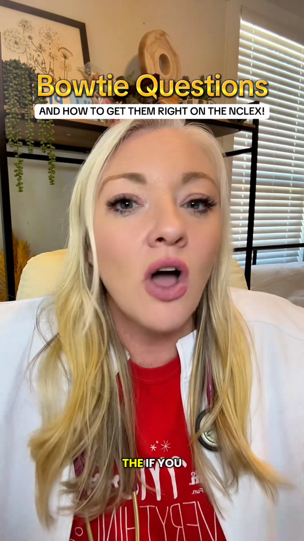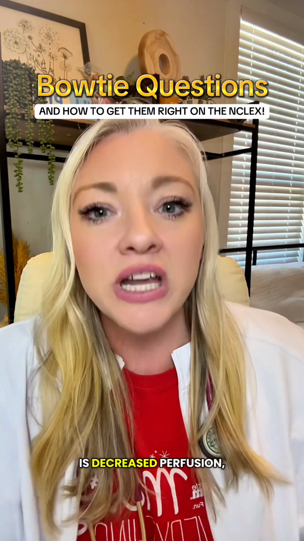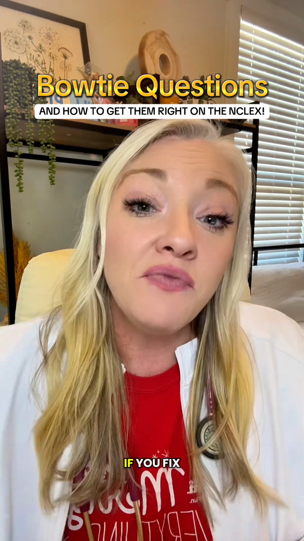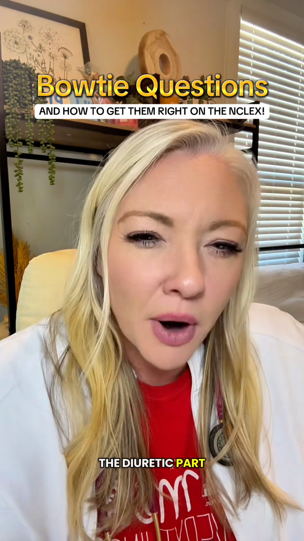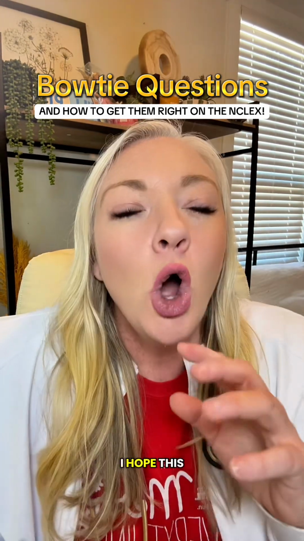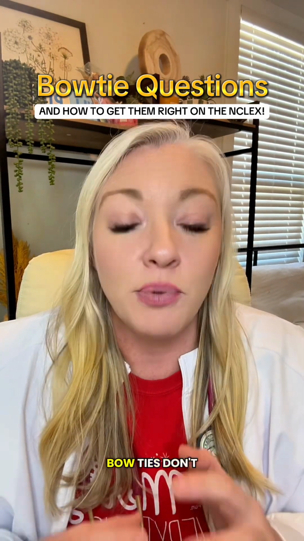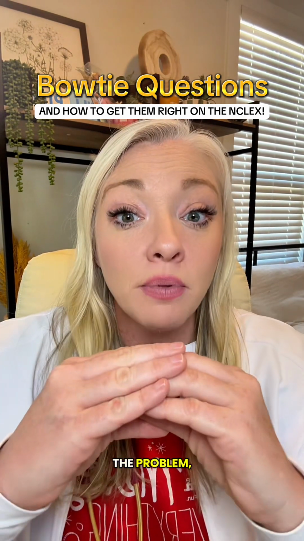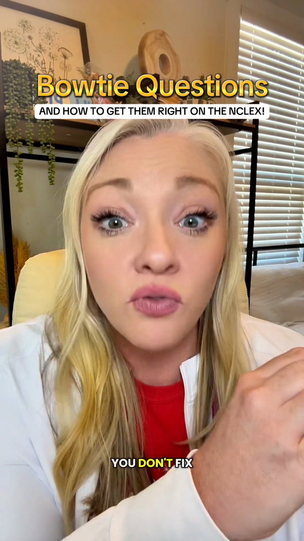We know if you have CHF, the heart is pumping very weakly. So that is decreased perfusion to all of the tissues and organs. If you fix the oxygen problem and you fix the diuretic part of it, then you can watch the kidneys and the electrolytes. I hope this makes it a little bit simpler for you to understand. Bow ties don't have to be confusing. Just make sure that you know the problem, know what you're monitoring, and know what the complications can be if you don't fix the problem.